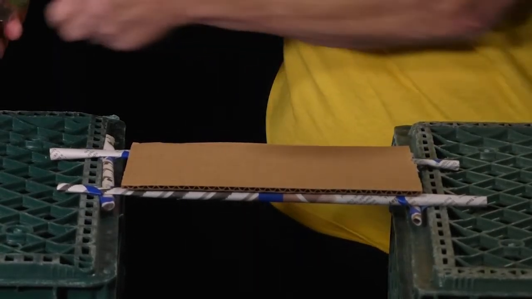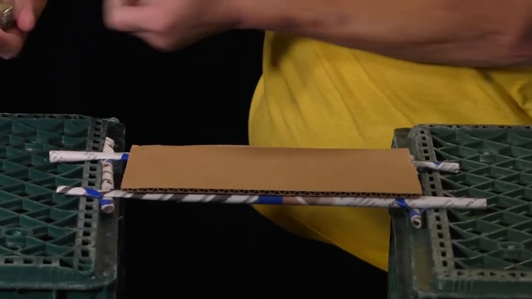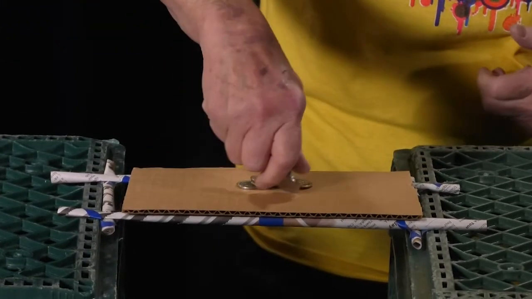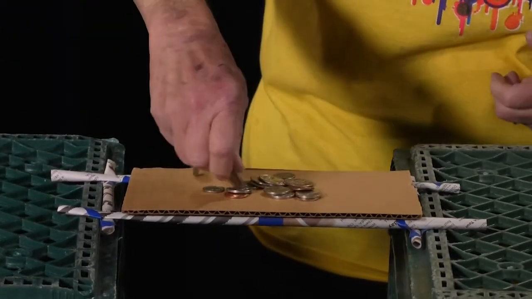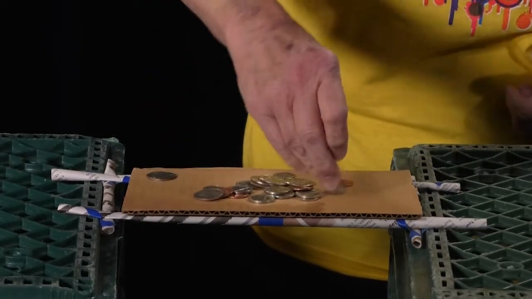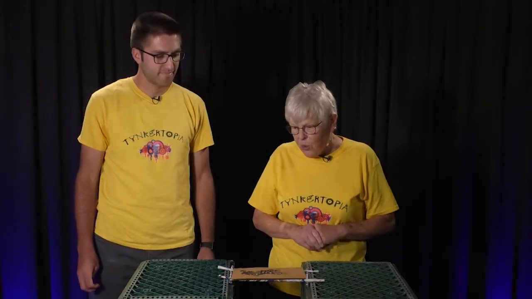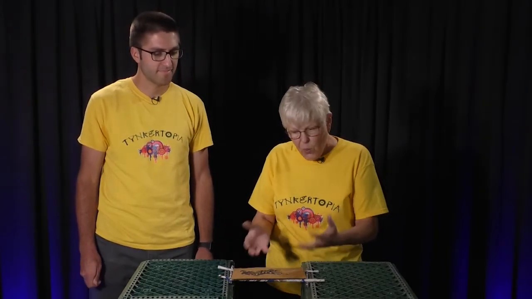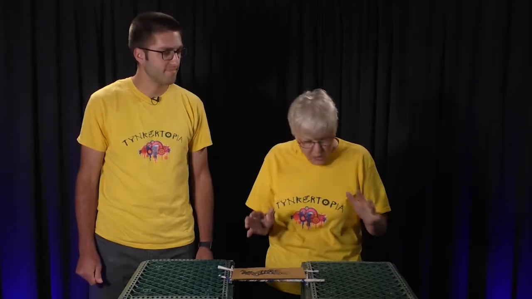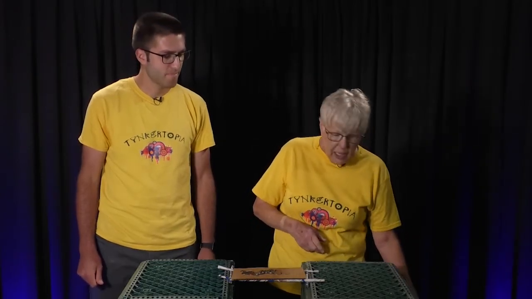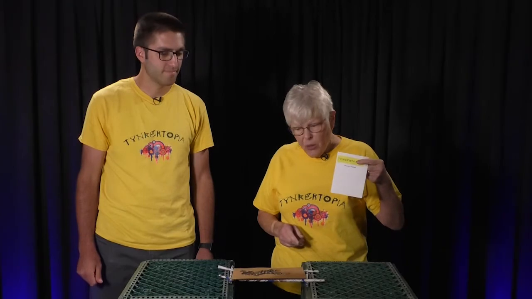See how it goes. So far so good. And you want to keep adding and adding until your bridge will not support the weight anymore, and record your observations in your observation notebook.